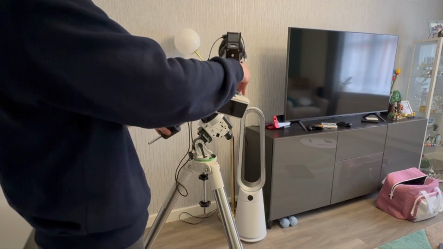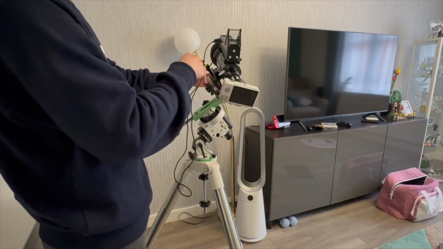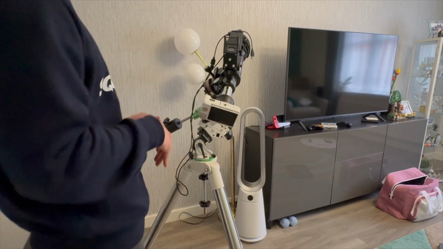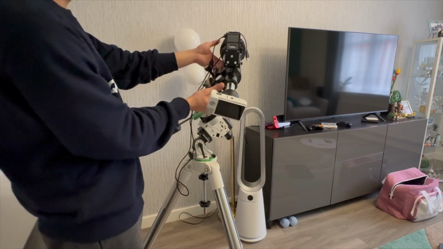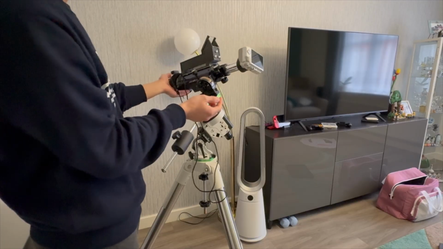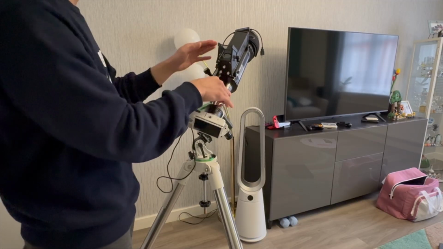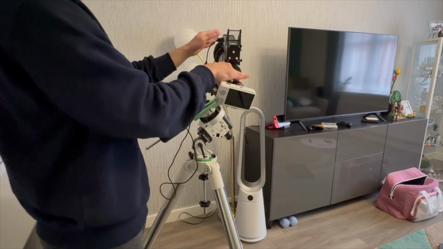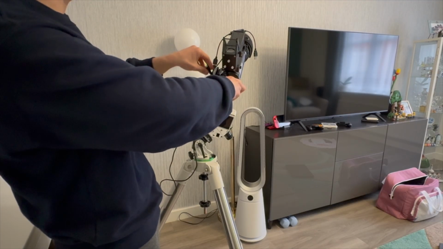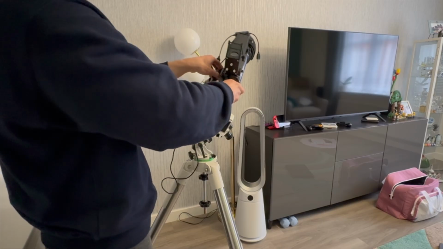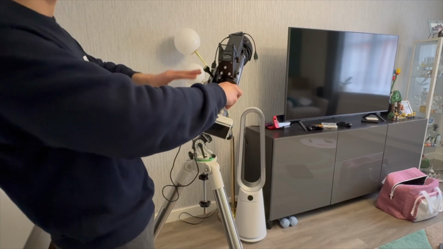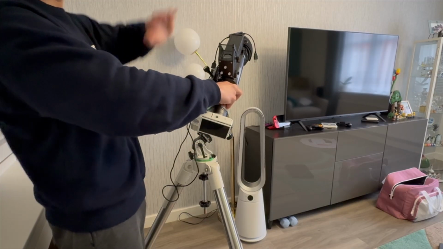You see, it's moving down, right? When you let go like this, it shows you that the telescope is front heavy. So you gotta slide the telescope backward a bit to even out the weights between the first half and the latter half.